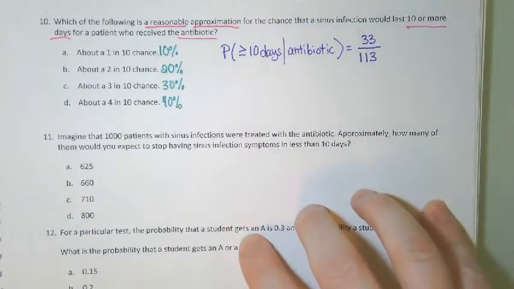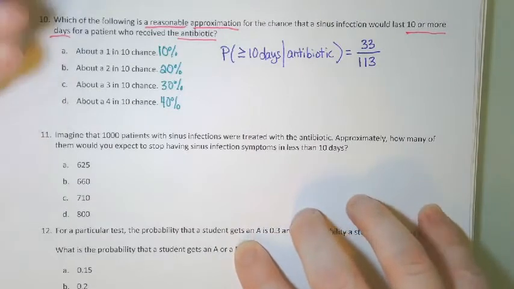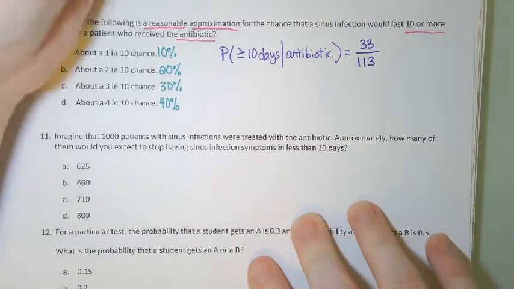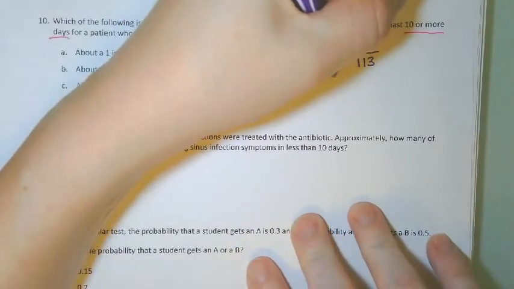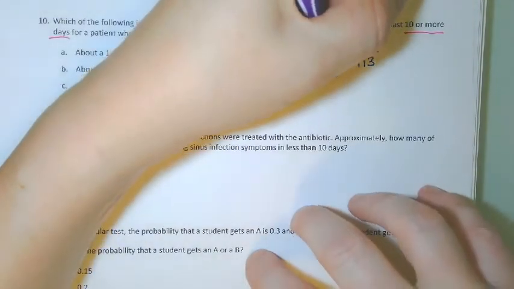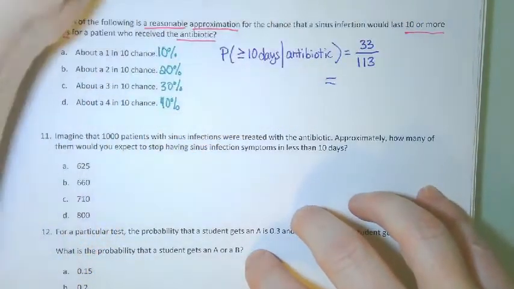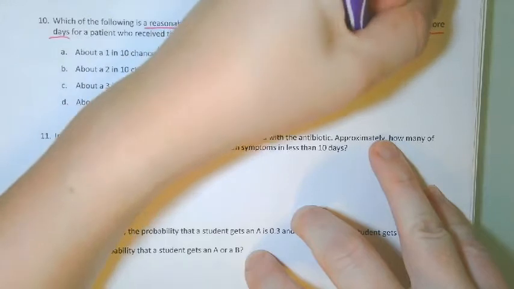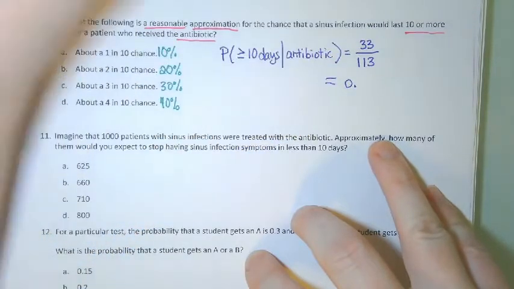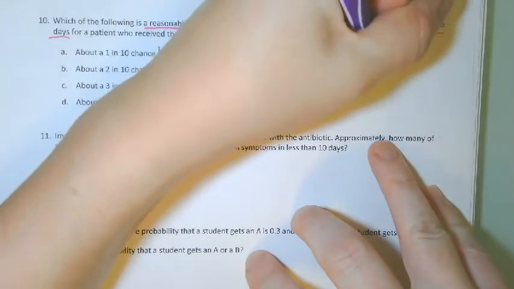And I can go ahead and put that in my calculator, divide it out. 33 divided by 113, that is about 0.292.